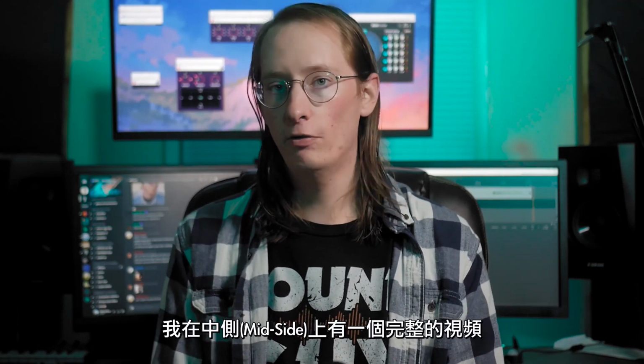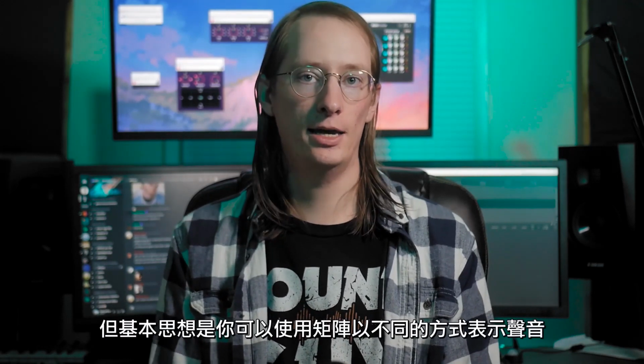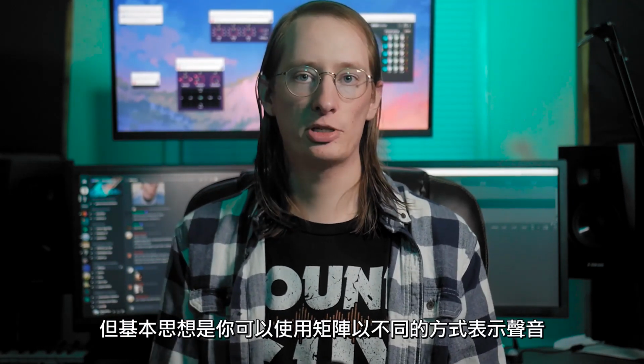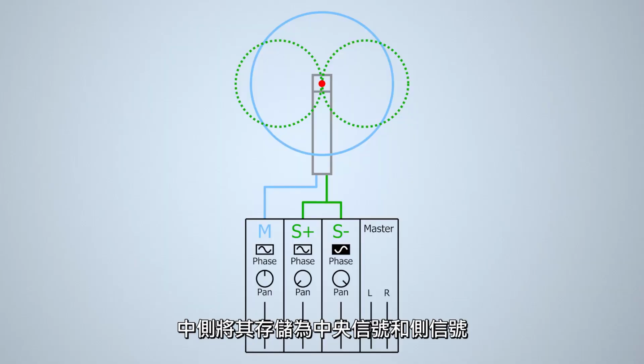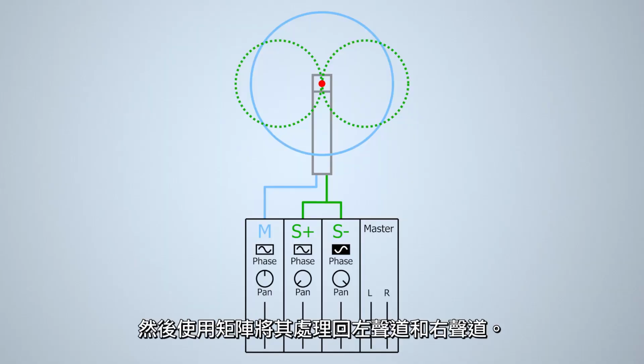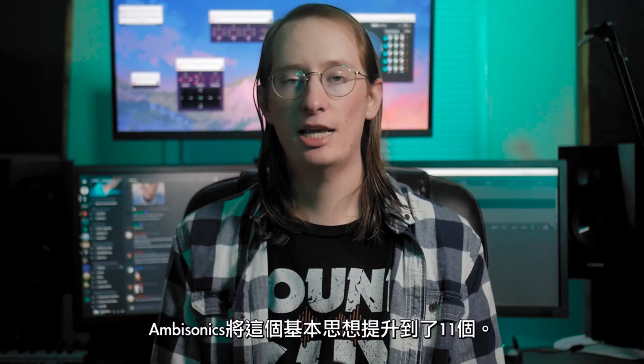The idea of Ambisonics starts with midside. I have a whole video on midside, but the basic idea is that you can use a matrix to represent sound in a different way. Rather than storing audio as a left and right signal, midside stores it as a middle and a side signal, then uses a matrix to process that back to left and right. Ambisonics takes that basic idea and turns it up to 11.